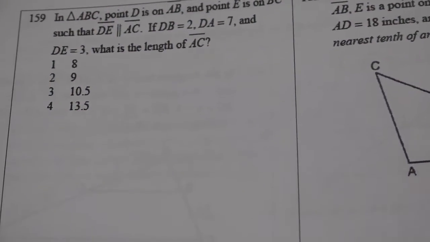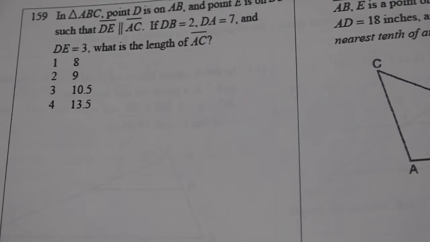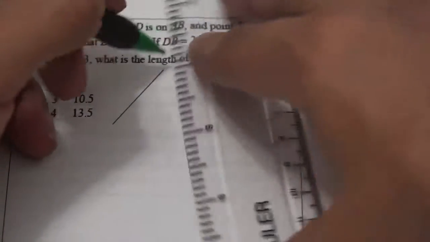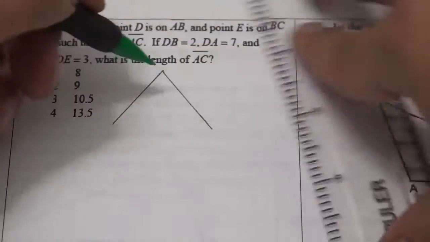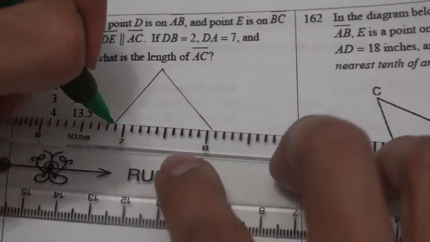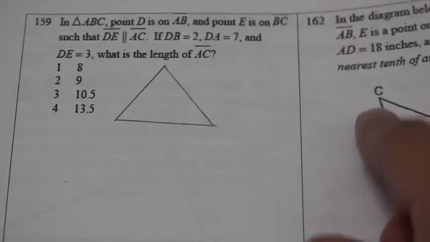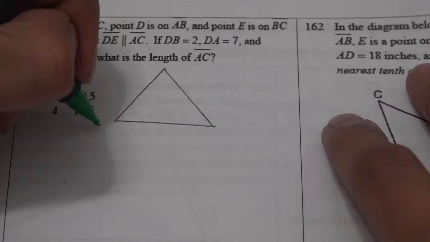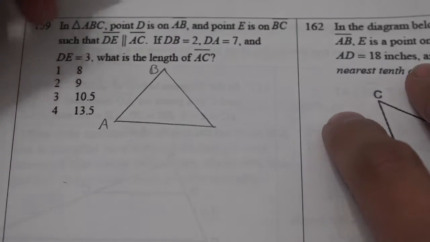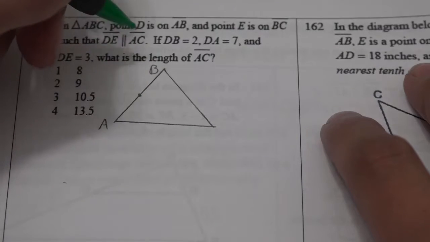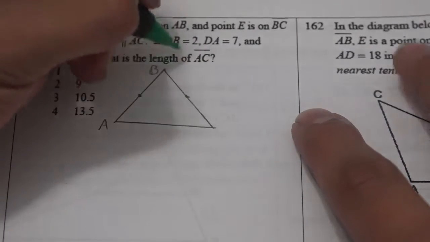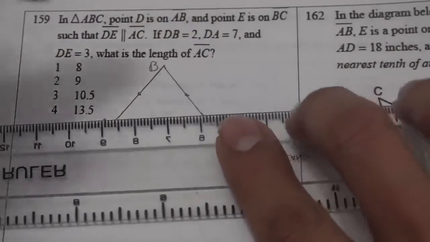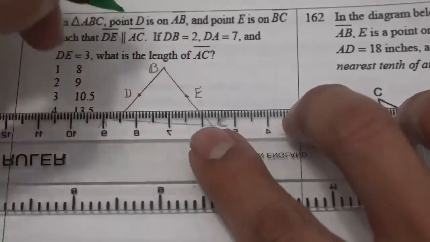So I have triangle ABC here, and I don't have a visual. It's nice that you draw a visual. Any triangle will suffice, you just need a visual. So let's see now. In triangle ABC, point D is on AB, so this is point D. And point E is on BC. So now I know how to label my triangle. And then DE.